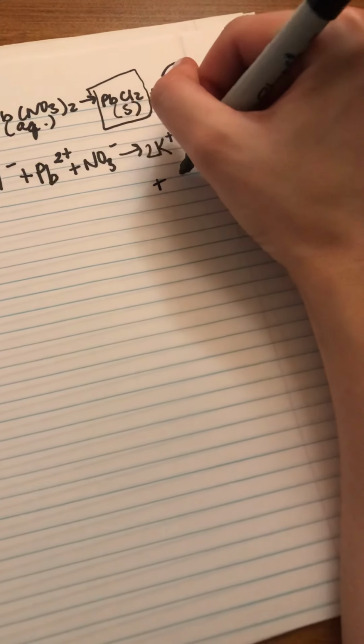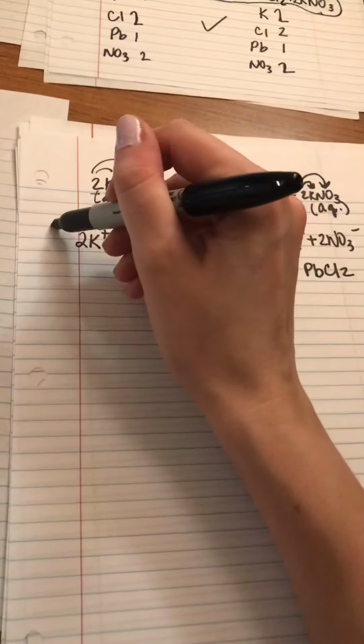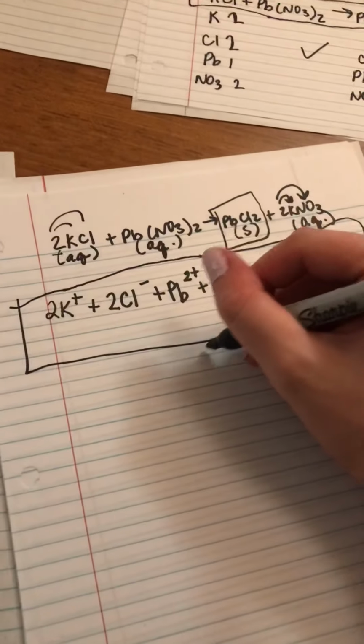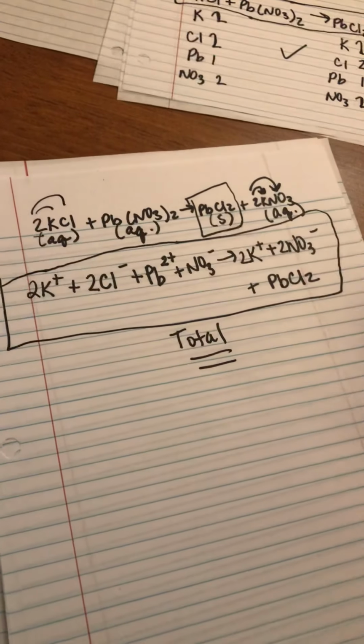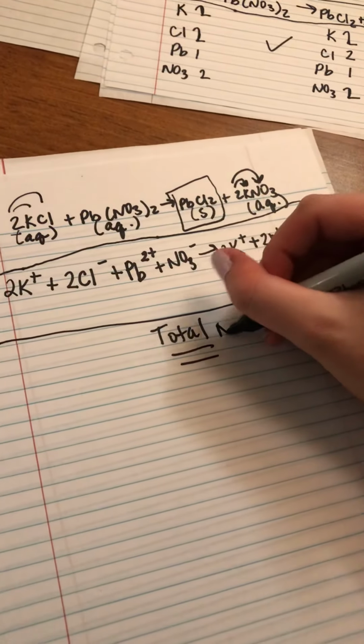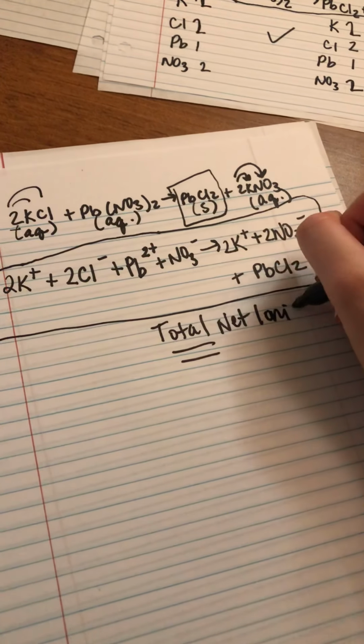So I'll still write my solid beside of that. I just don't have room. But I'm just not going to break it up because it's a solid. And you do that for any solid that you have. So this is what's called the total, keyword total, because it's like super long and it has everything. Total net ionic.